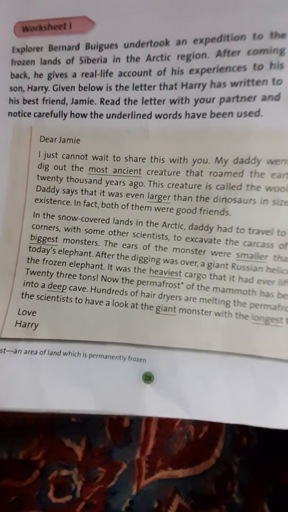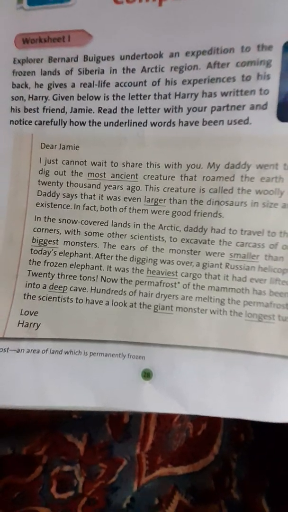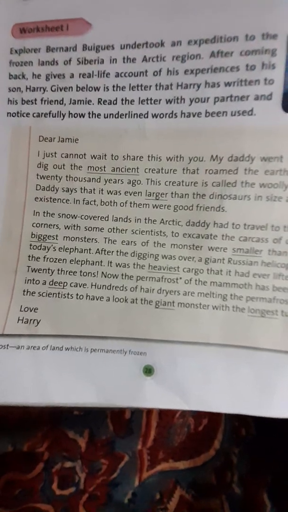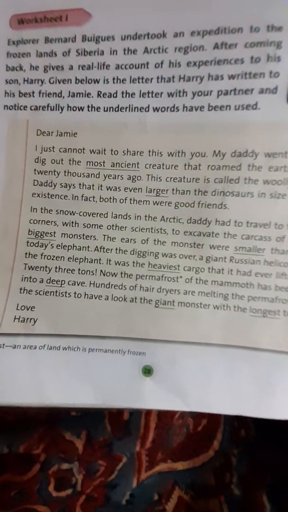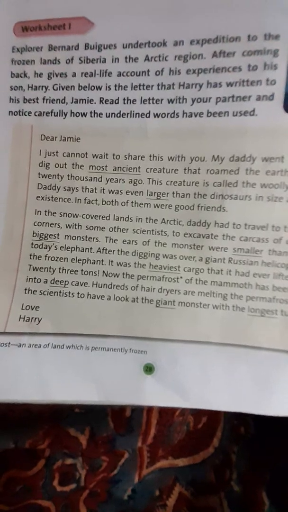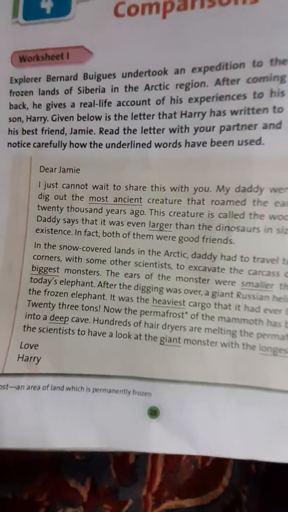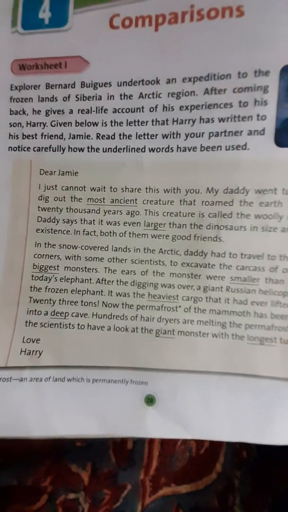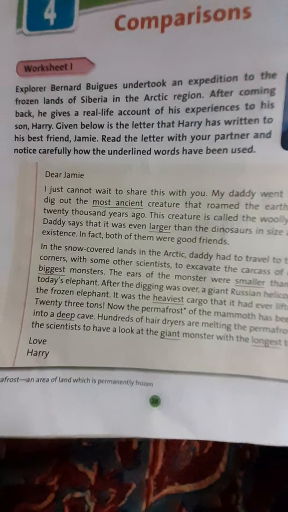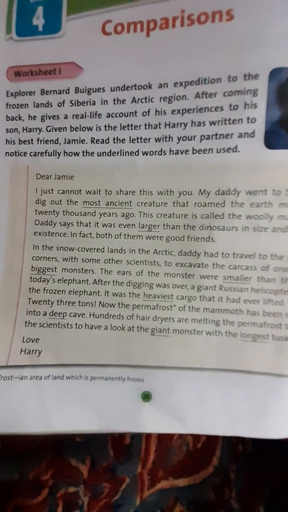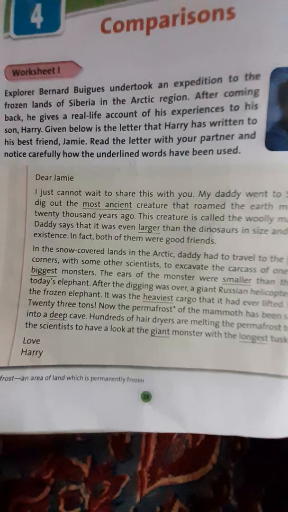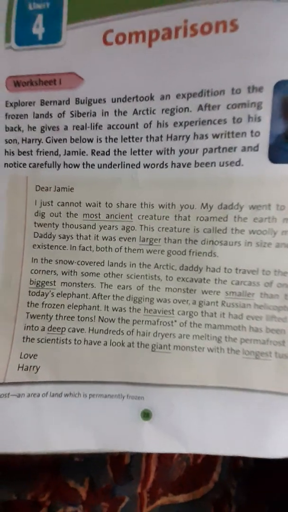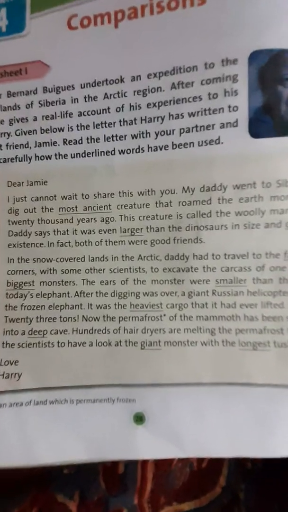And after coming back, he gives a real life account of his experiences to his son Harry. Now, when he comes back, he tells all the experiences to his son. What is his son's name? Harry. Given below is the letter that Harry has written to his best friend Jemmy. Now, Harry is sharing that experience with his best friend Jemmy. You have to read this letter and see how the different degrees of adjectives have been used in this letter. So let's see what is given.